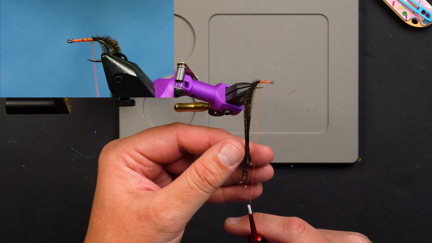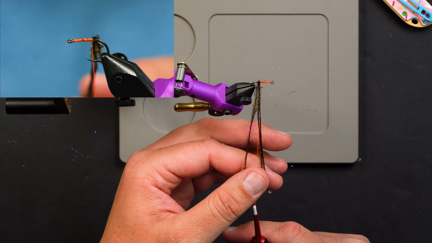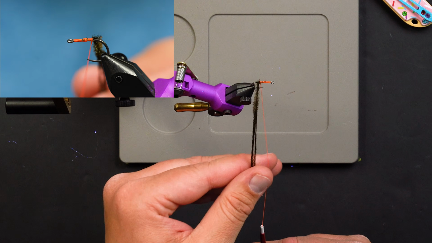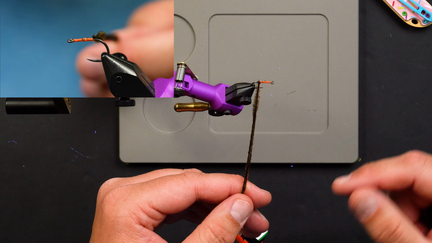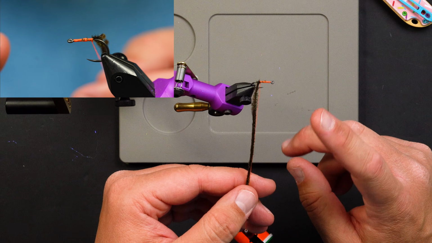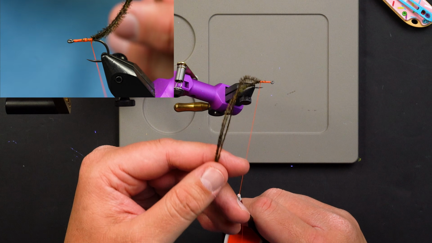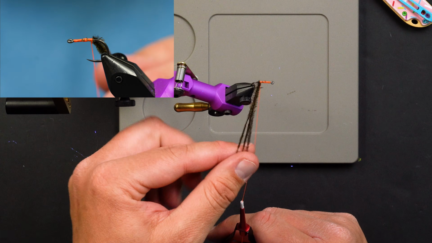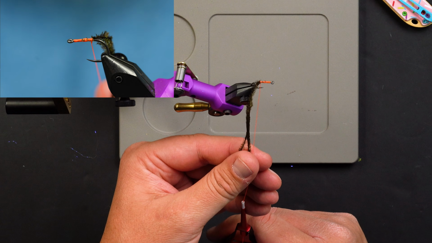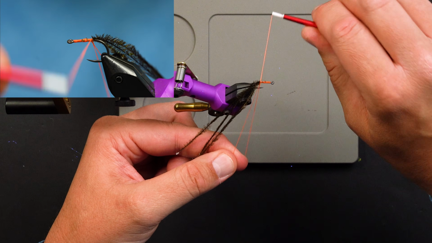It's important to make your dubbing loop short enough that you can still grab these fibers. The other thing is, if you lay these peacock herls directly in line with your thread so they're equal lengths, when you twist that up, the peacock herl will break off, and I might actually accidentally do that when I'm tying this. So you need to leave a little bit of slack in your peacock herl, about like that. So my dubbing loop needs to be about that long. Okay?